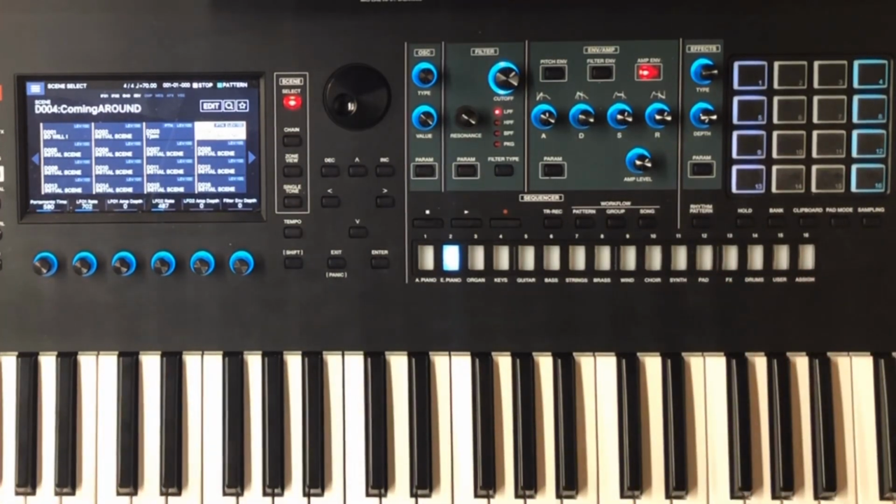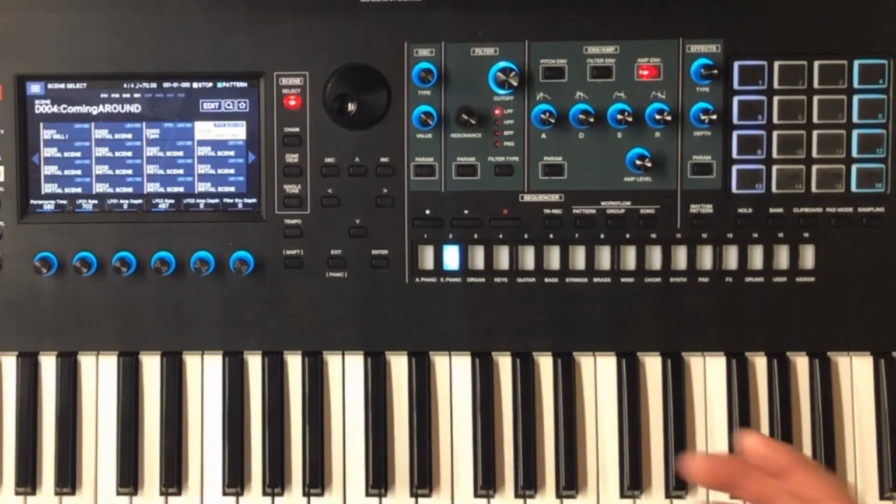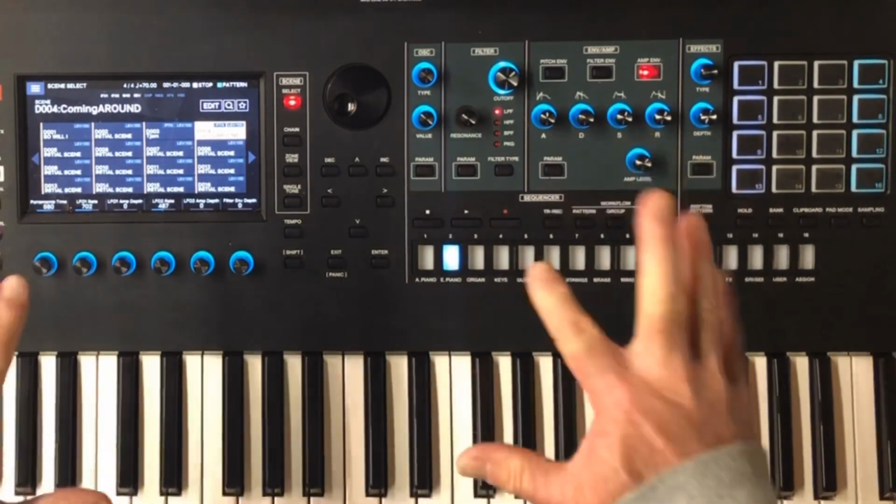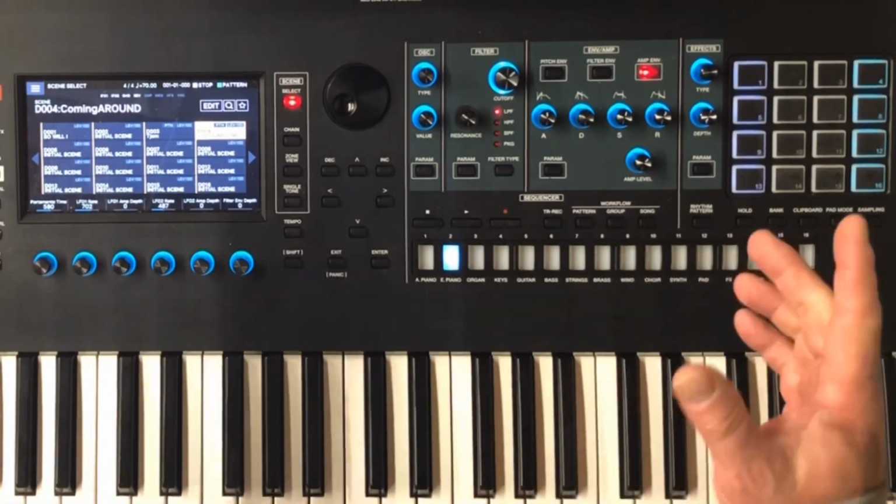Again, today looking at the Fantom. We're going to go into some things that came out in version 1.5 of the OS that I think are kind of interesting and haven't really been demonstrated as much as they could be.